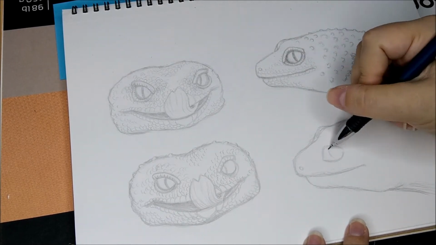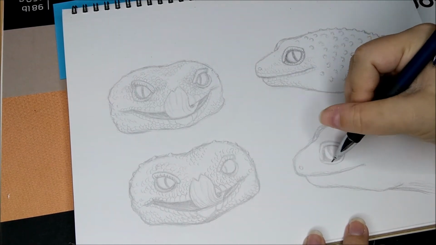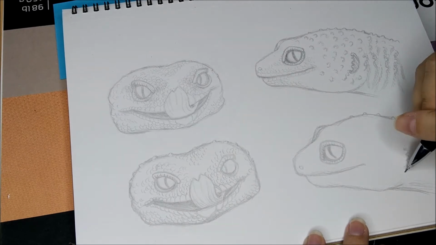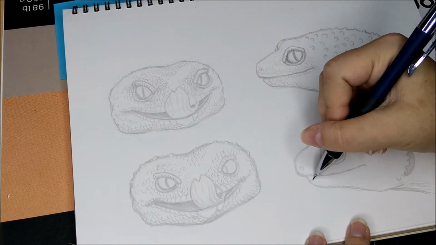Add the nostril and add the bumpy scale outlines on the head and neck, then draw the eye shape, including the ridges. Draw the ear hole as close to the end of the jaw, and there is bumpy skin texture along the opening of the ear.